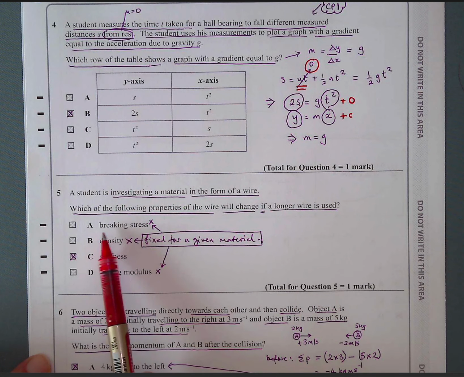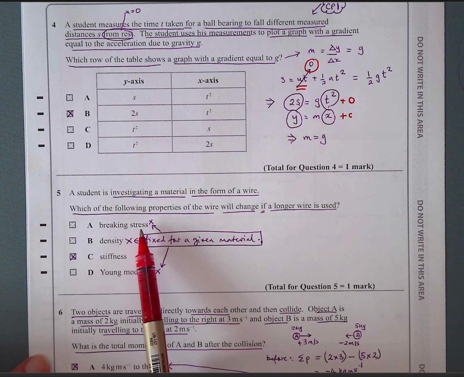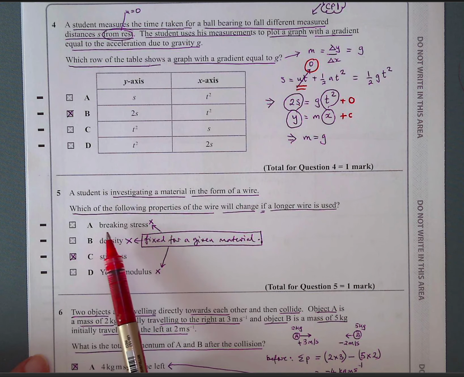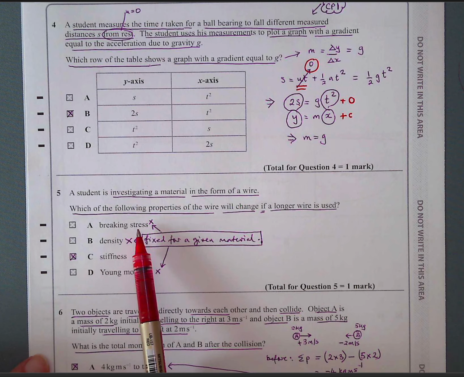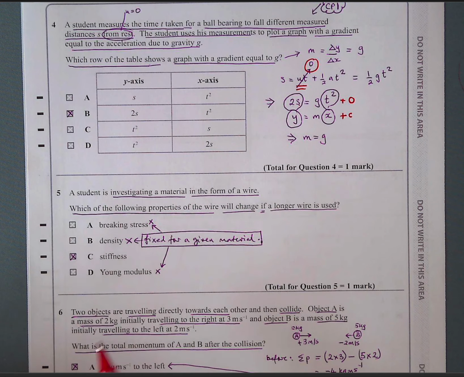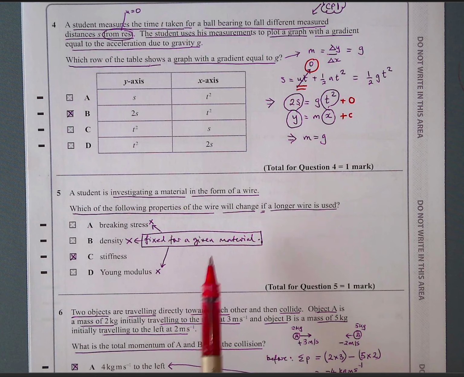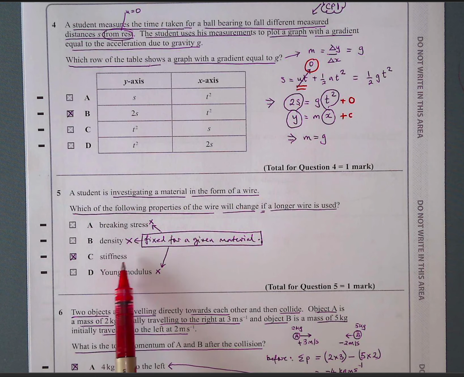Breaking stress may be more tricky for you to know, but for example, all ligaments break at the same stress value. So it's basically also a fixed value for a given material. So once you know what the wire is made of, it will always break at a given stress. I know it from experience because I have torn a ligament. So the only one it can be is stiffness.